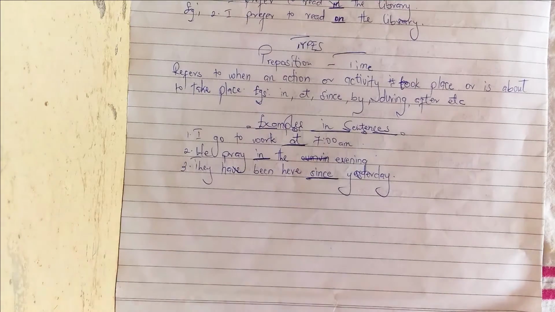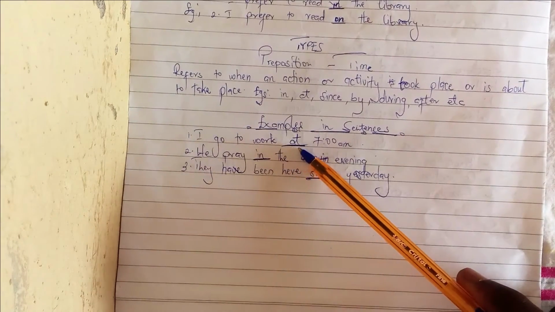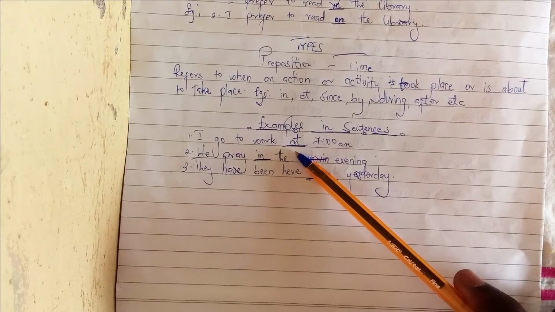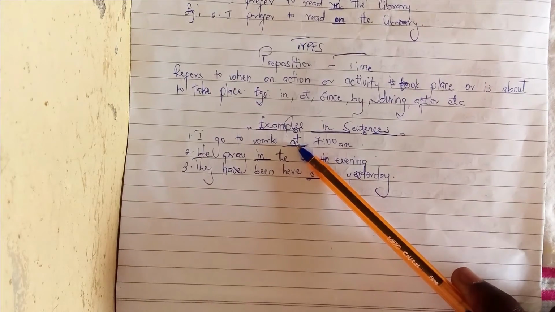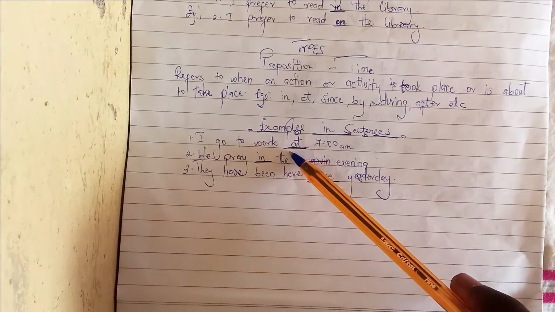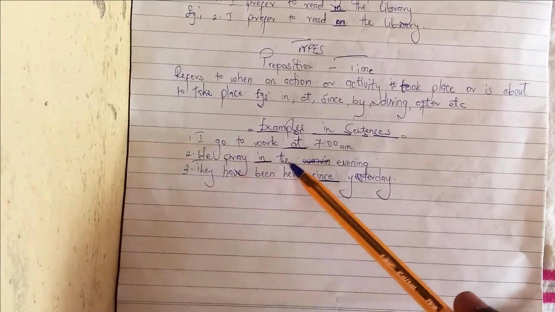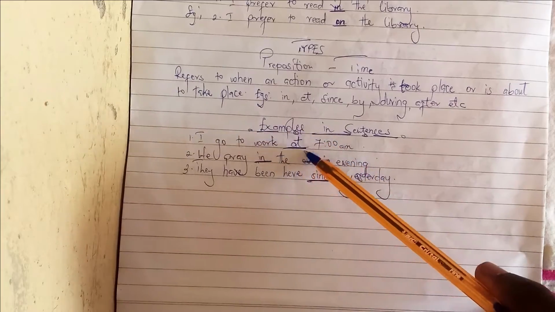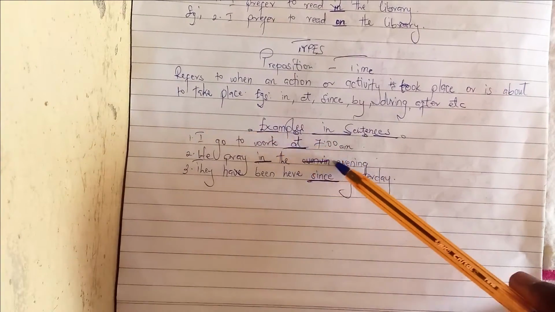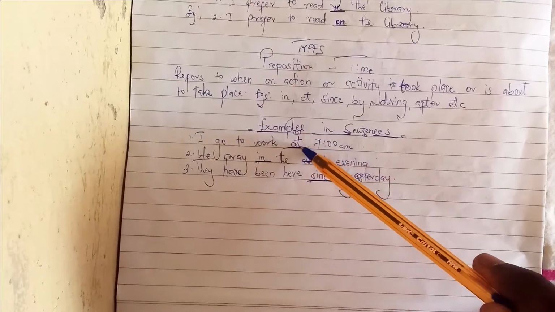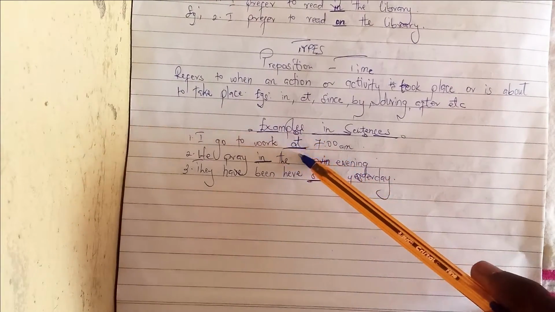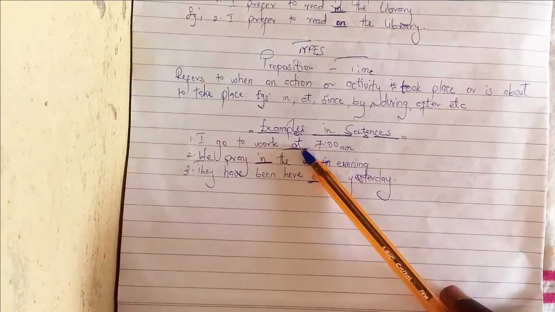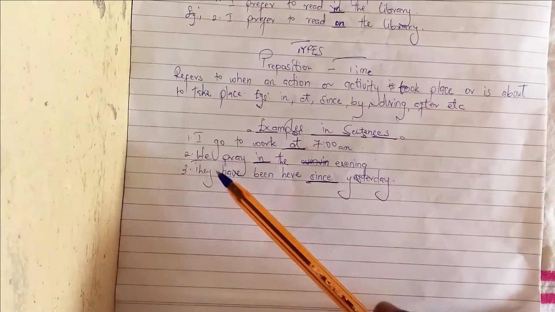Okay, great. So, examples in sentences. I go to work at 7 o'clock a.m. In this sentence, the preposition is "at," and it is underlined. The person speaking is making a claim that he goes to work at 7 o'clock, and so "at" here is talking about time. He doesn't go to work at any time except 7 o'clock. And so "at" is an example of a preposition referring to time.